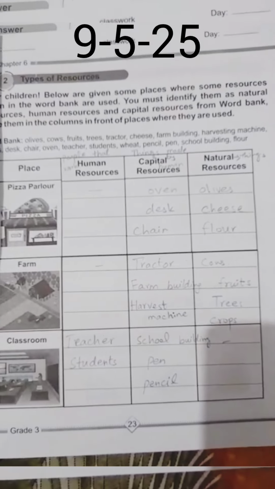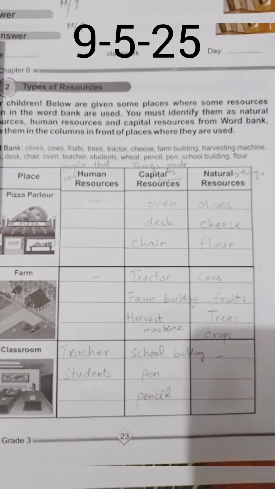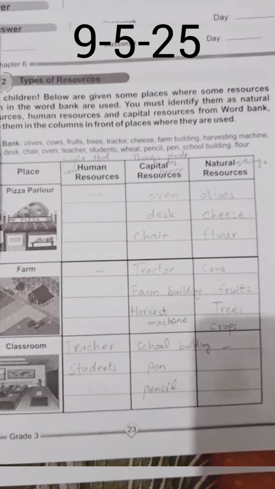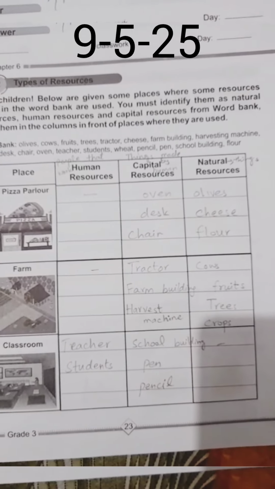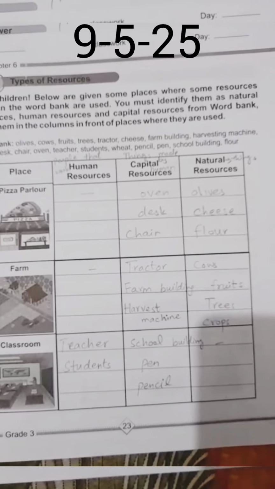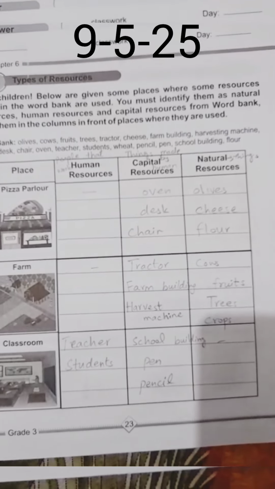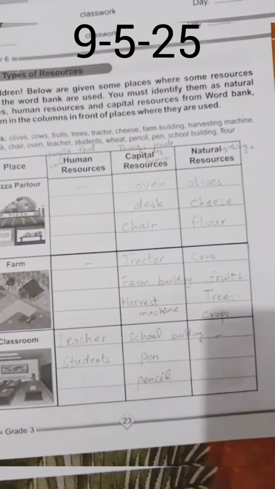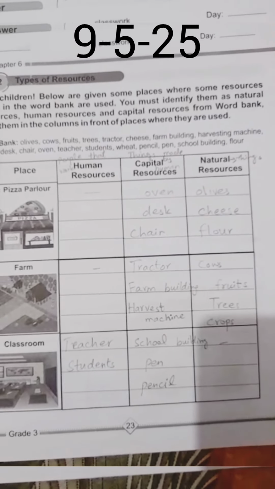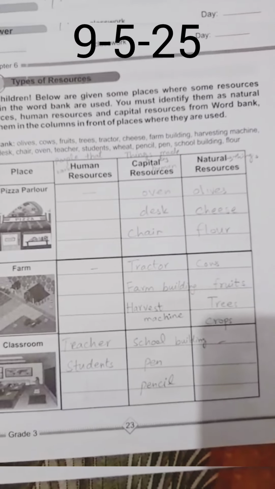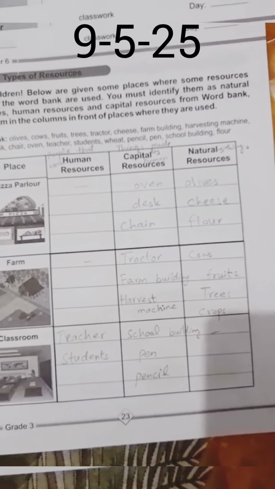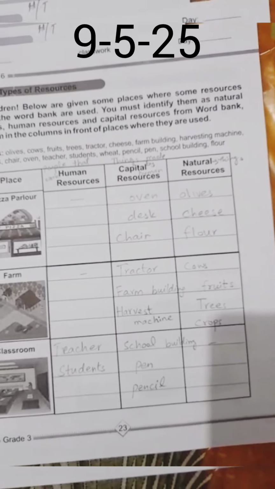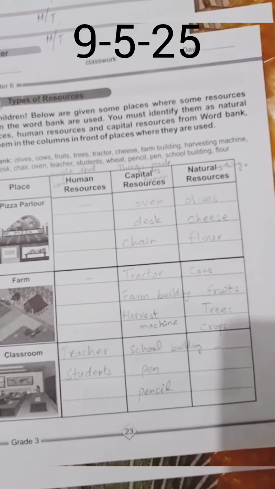Students, today we are doing page number 23 as classwork. Here are the types of resources: human resources, capital resources, natural resources. Human resources are people that work, for example, a doctor, teacher, students. Capital resources are things made by humans, for example, chair, table, bed, door. Natural resources come from nature, for example, air, water, tree.